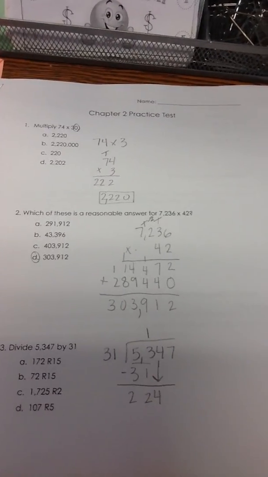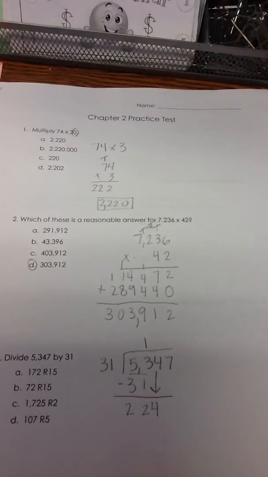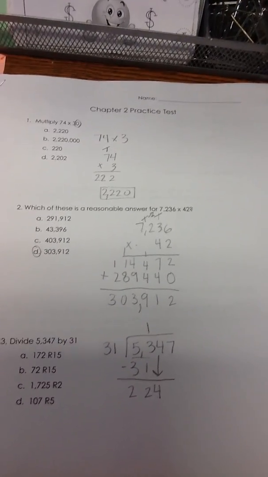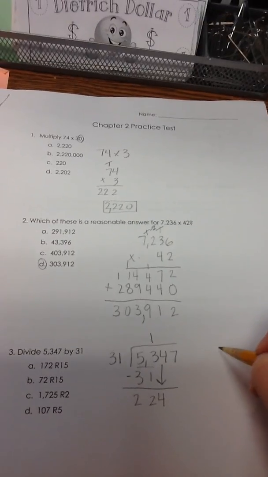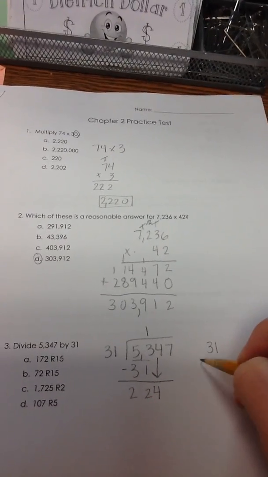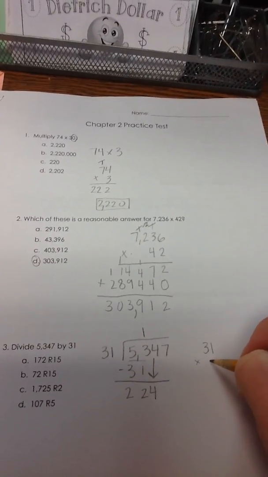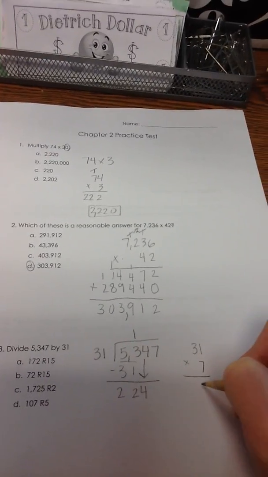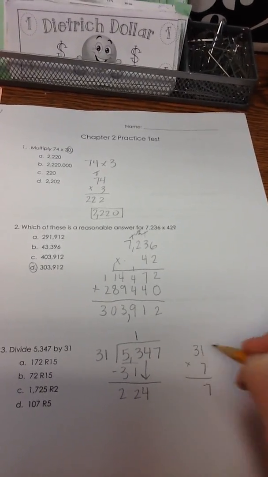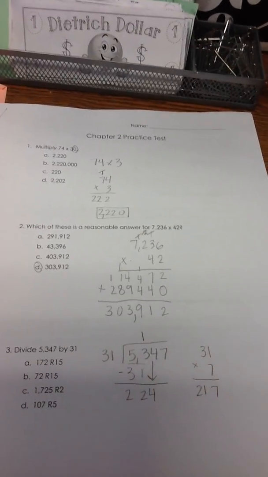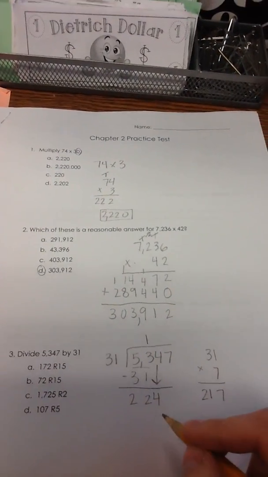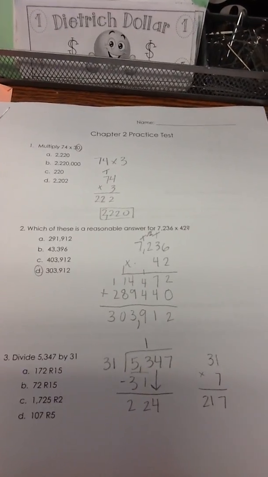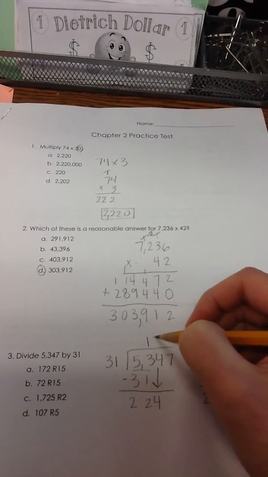So 224 divided by 31, I'm going to make a guess and say that it fits in 7 times. So off to the side, I'm going to do a little guess and check and try 31 times 7 and see what I get. 7 times 1 is 7, and 7 times 3 is 21. 217 is really close to 224, so I know that 224 divided by 31 would be 7.